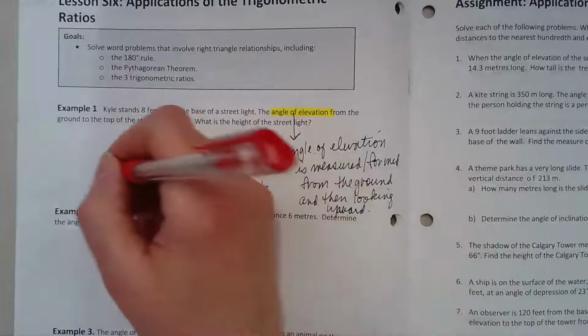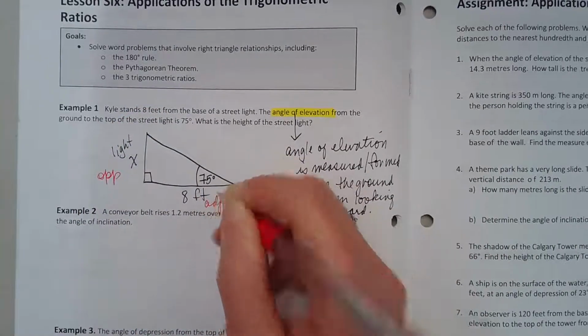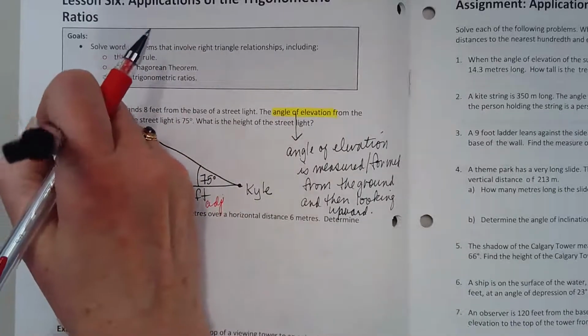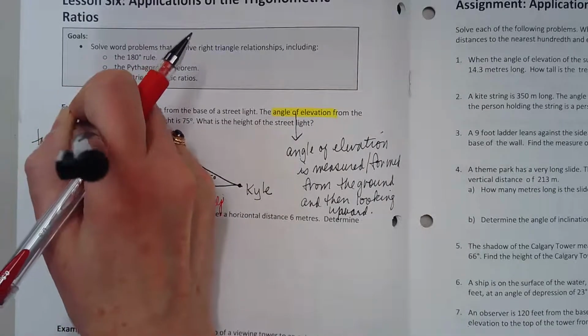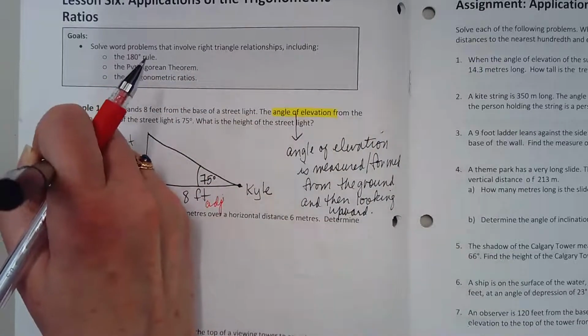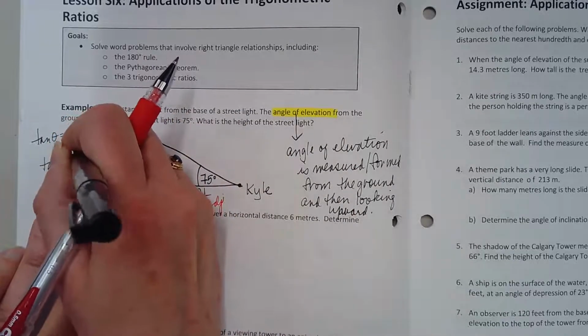So according to the angle, we've got opposite over adjacent. So that is tan. I'll just do my work at the side. So I know that tan is opposite over adjacent. So tan of theta, I do know theta, 75 degrees.